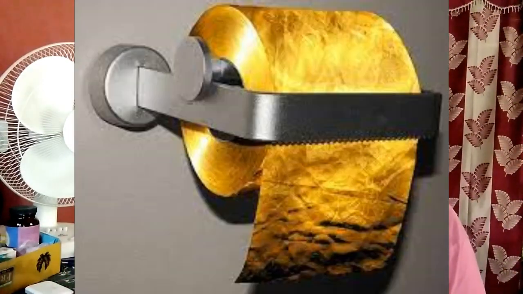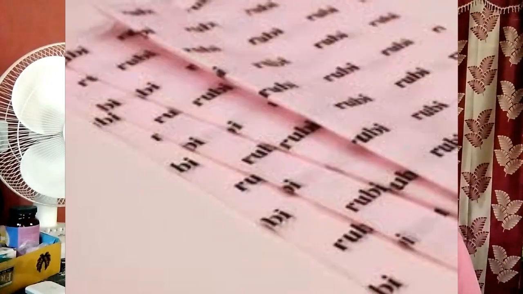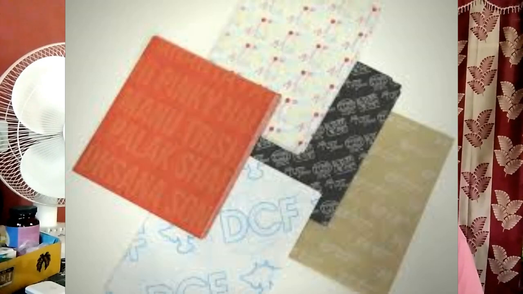And next point is are tissue papers safe? Tissue papers have negligible side effects due to some chemical composition which is added for their color and softness. Next point is what is the most expensive tissue paper? You can now clear your sinuses in style with the world's most expensive tissue paper known as Junihoti.